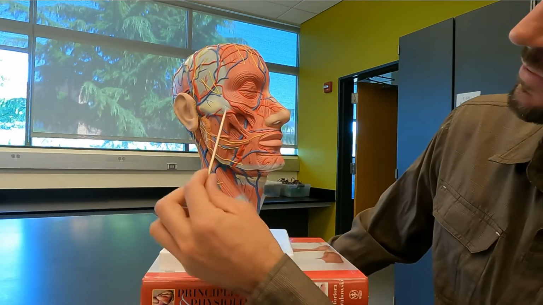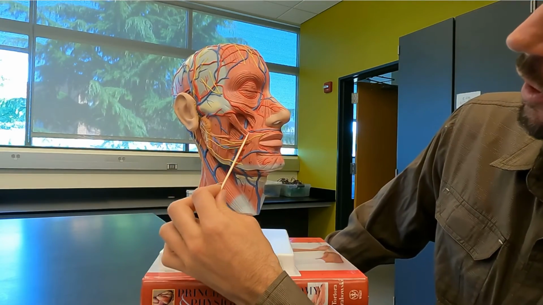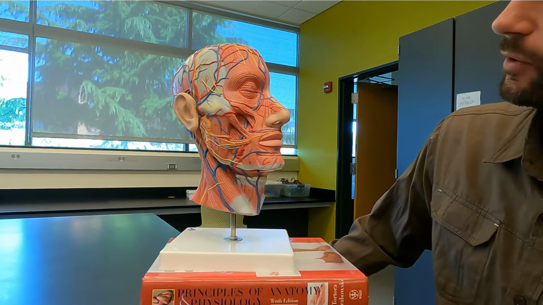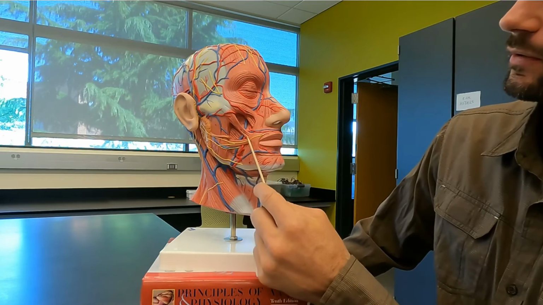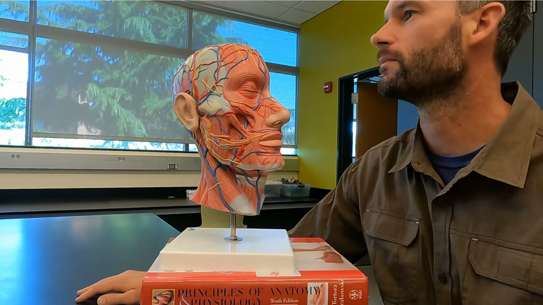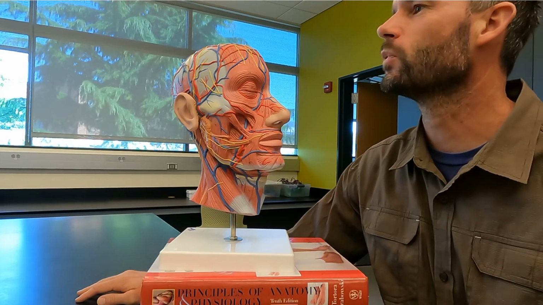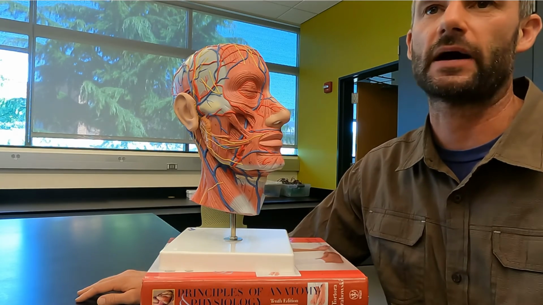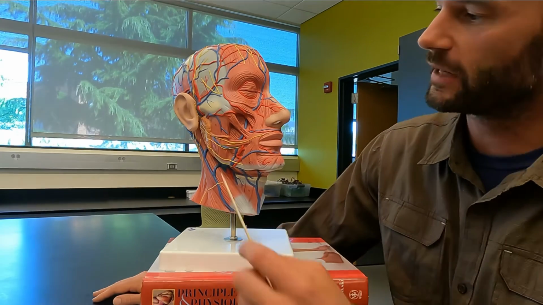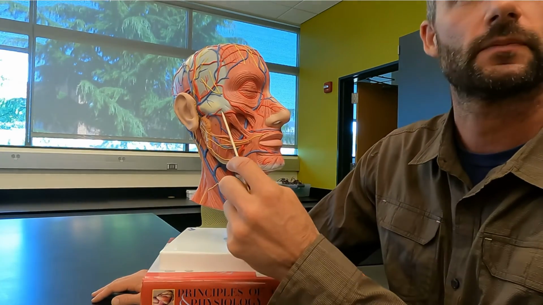Then we have another muscle here called the zygomaticus major. And where is the origin for the zygomaticus major? Zygomatic bone. The zygomatic bone, your cheekbone right up here.